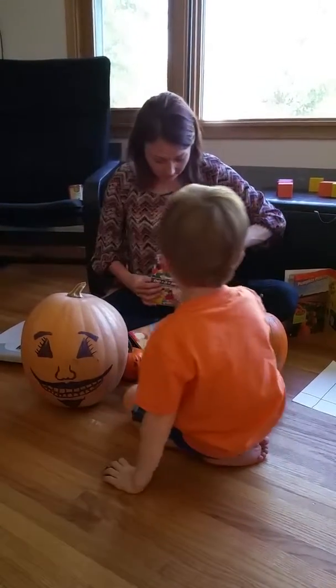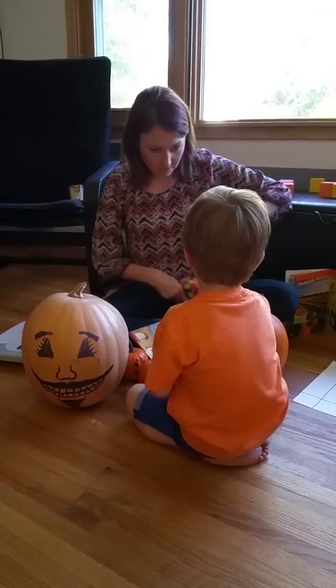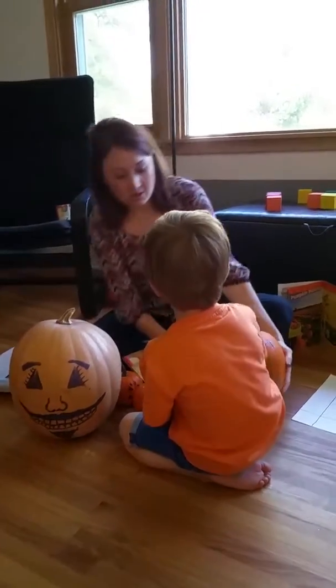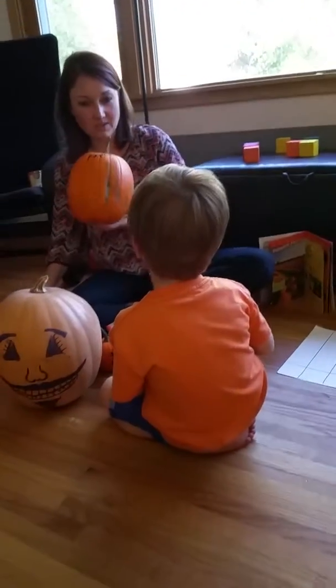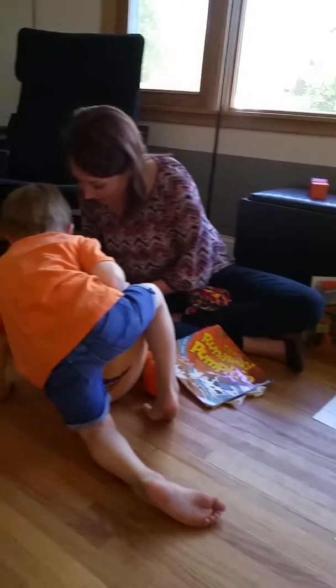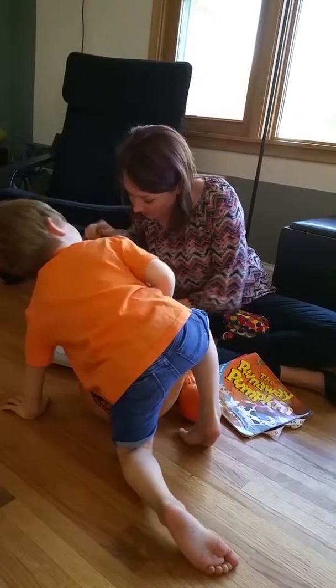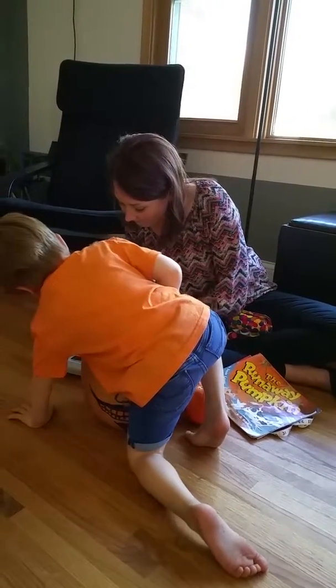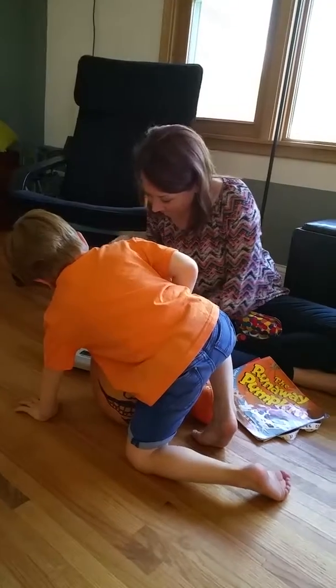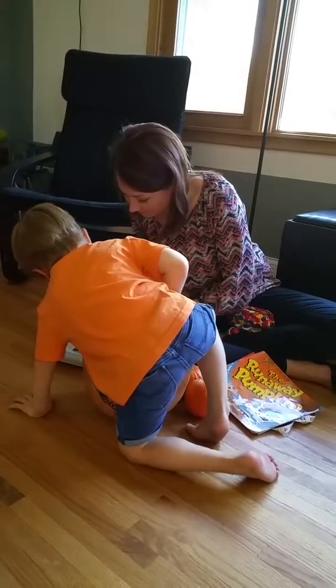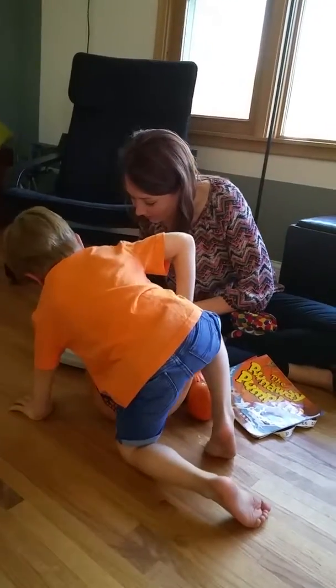So what one do you want to weigh next, Reed? Yeah, this one. Okay, should we weigh this one and see how much this one weighs? Okay, here we go. How much is this one going to weigh? Let's see. How much, Reed?